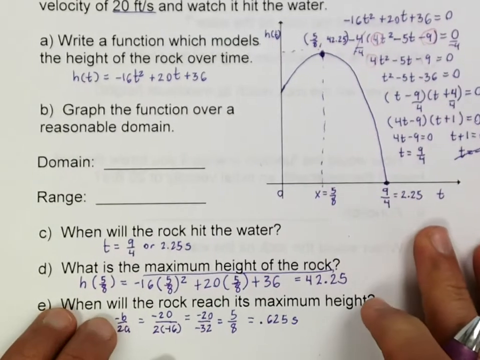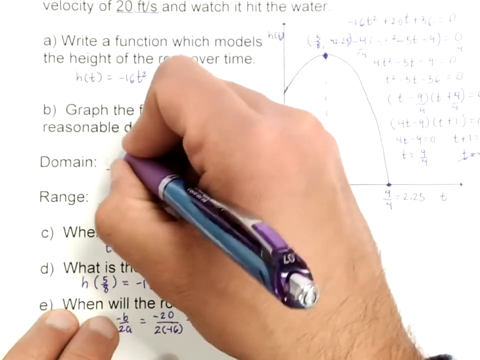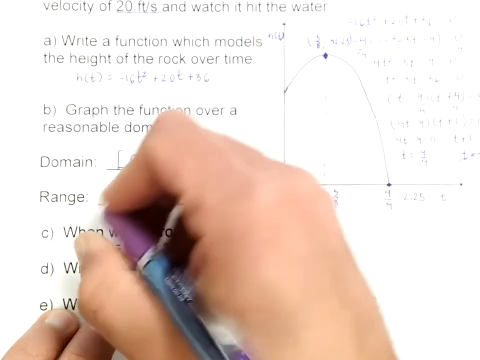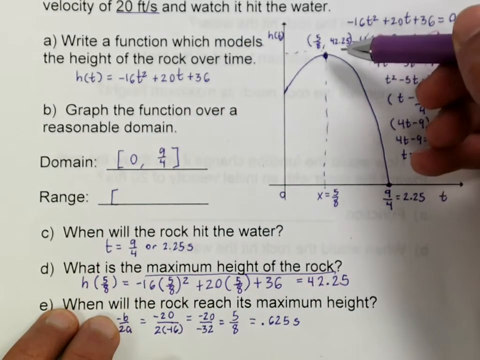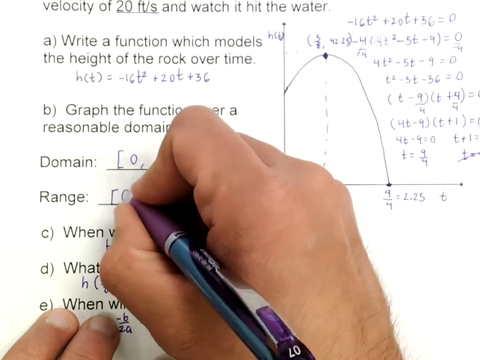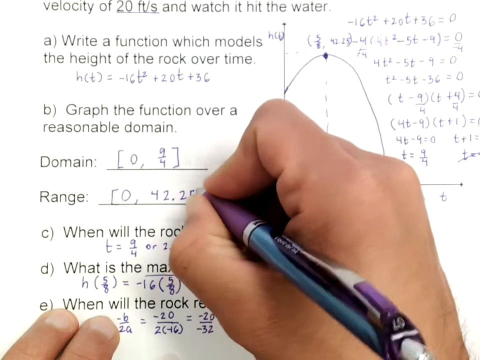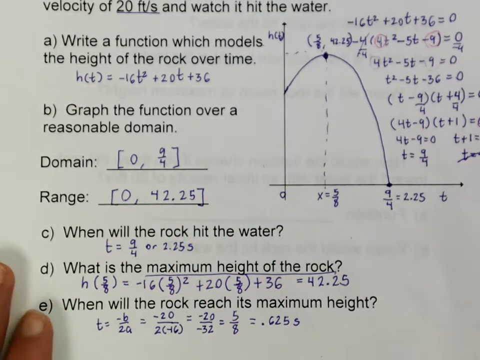So now let's go ahead and look at the domain. The domain is going to be from 0 to 9 over 4. And my range is going to be between 0, which is here, all the way to my maximum height, which is 42.25. Okay, so I know that was kind of complicated, right? So let's do one more example.